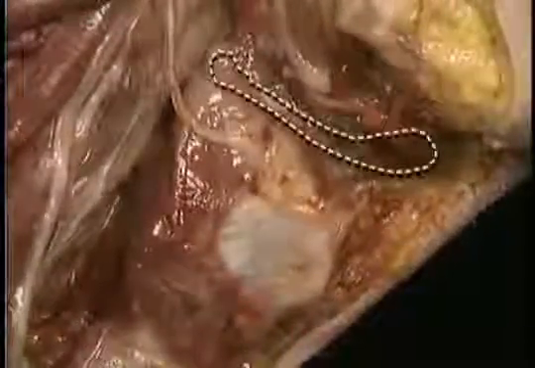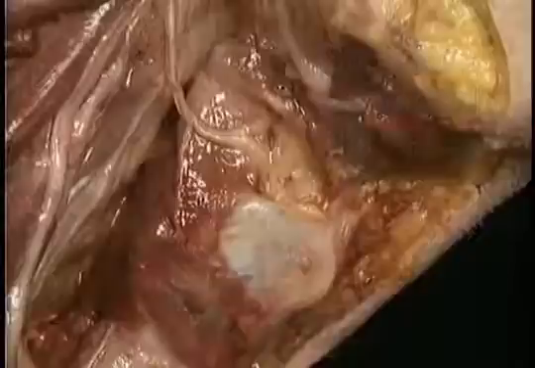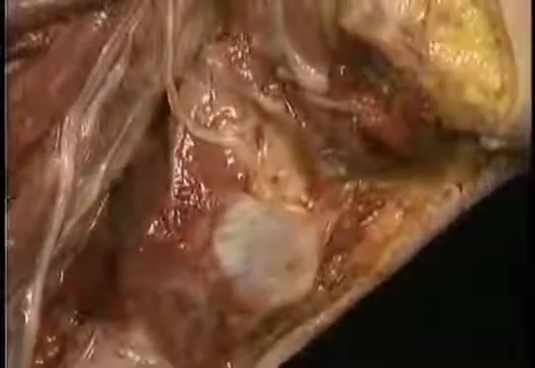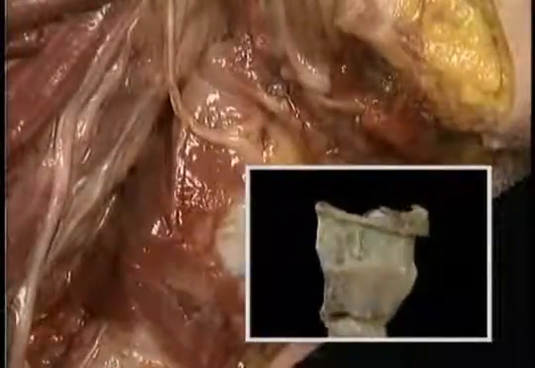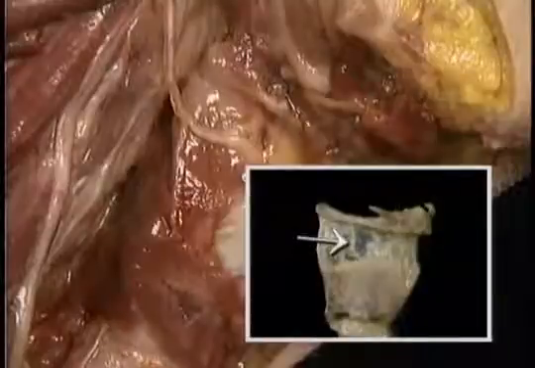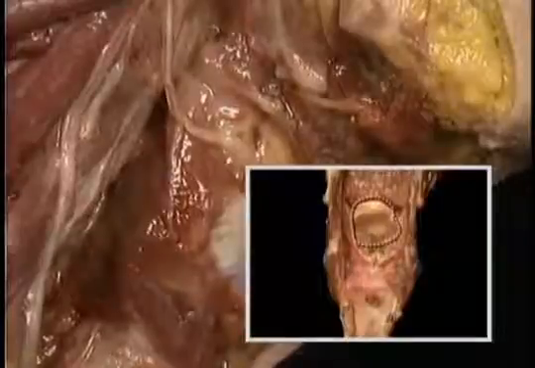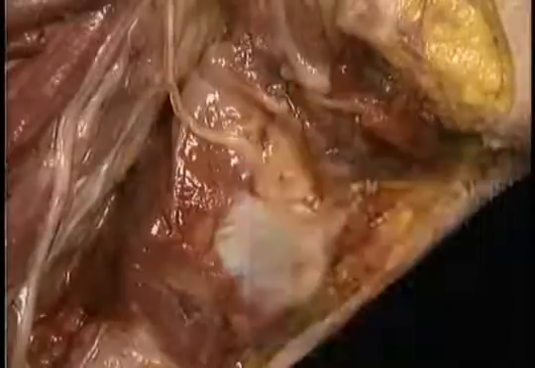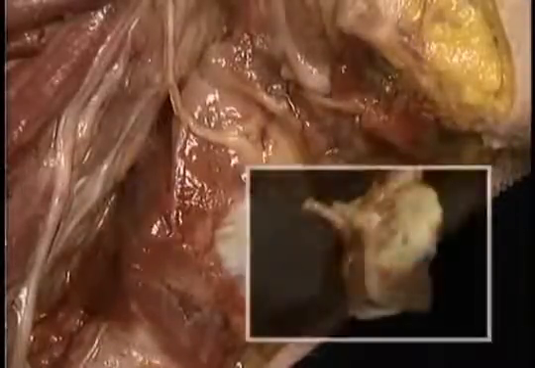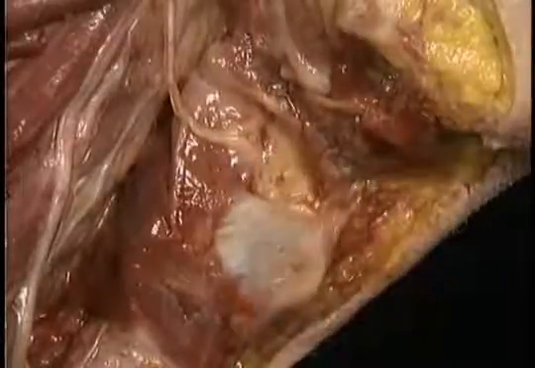The hyoid bone is here. The thyroid cartilage is here. The superior laryngeal nerve, here it is, divides into an external branch and an internal branch. The internal branch enters the wall of the hypopharynx by passing through the thyrohyoid membrane here. It provides sensation to the hypopharynx, the epiglottis, and the part of the larynx that lies above the vocal folds. The external branch gives motor supply to the cricothyroid muscle and the inferior constrictor muscle.